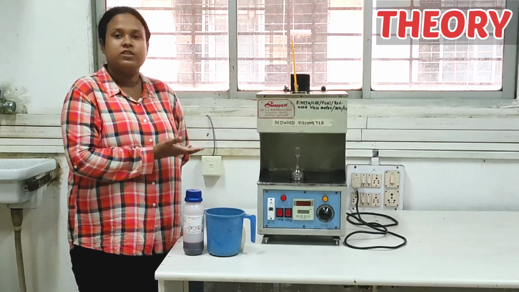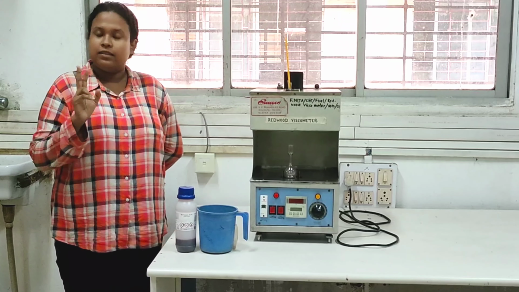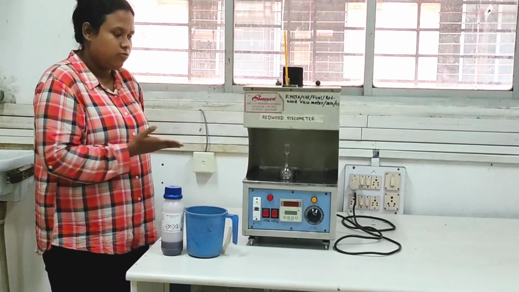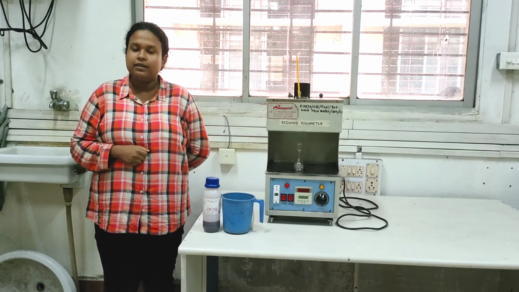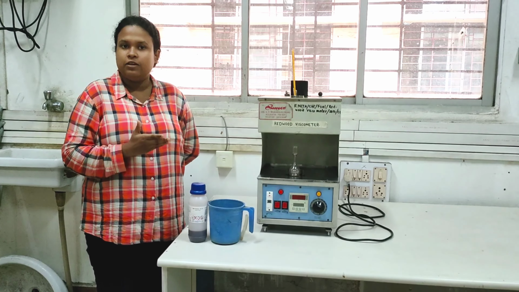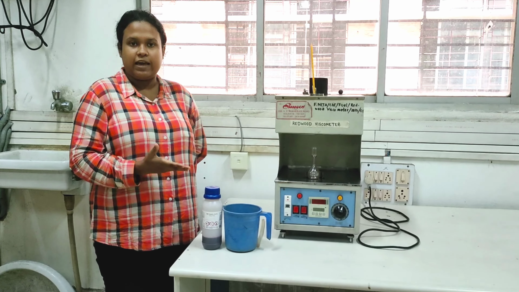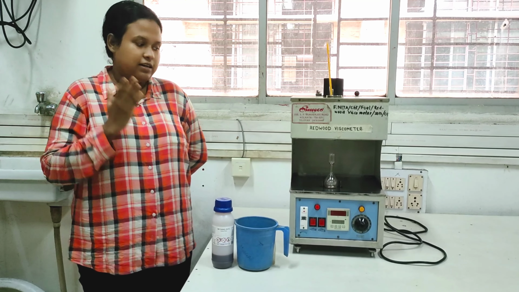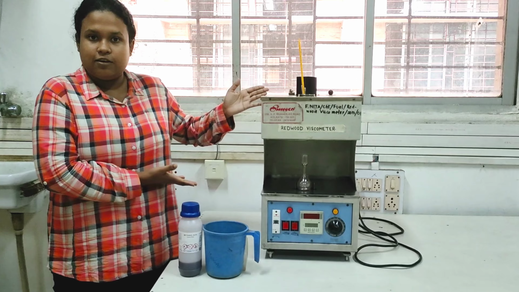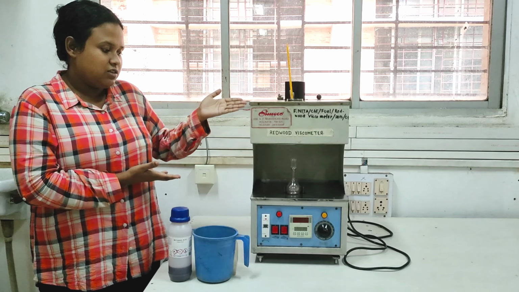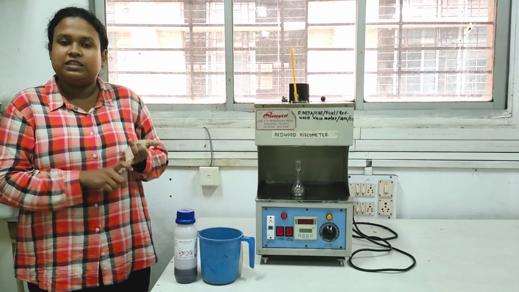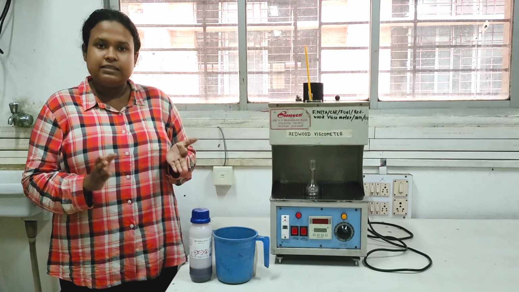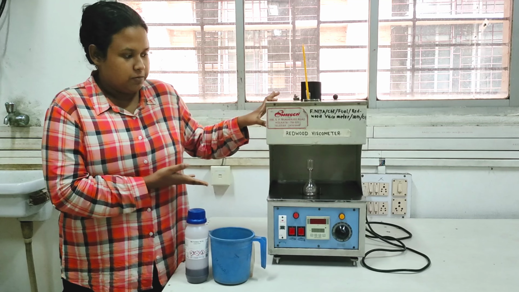So, coming to the theory part, we can see two terms. One is Redwood second, the other is Redwood viscometer. So what is Redwood second? The time taken by the lubricating oil to flow for a particular time is the Redwood second. And what is the Redwood viscometer? The setup we can see here, which measures the kinematic viscosity, dynamic viscosity or absolute viscosity of a given lubricating oil, is the Redwood viscometer.